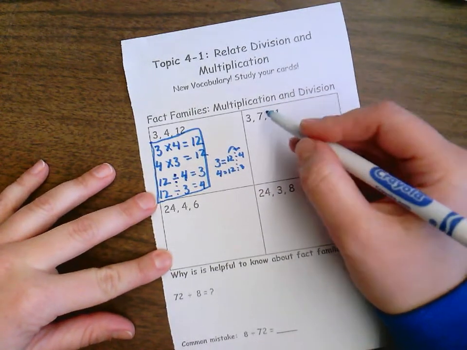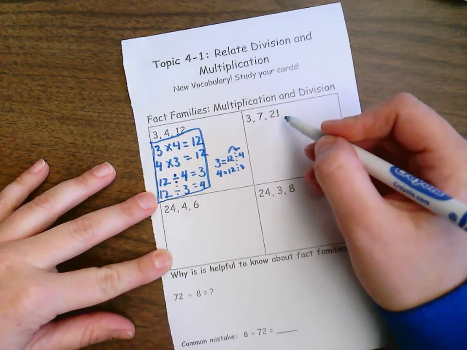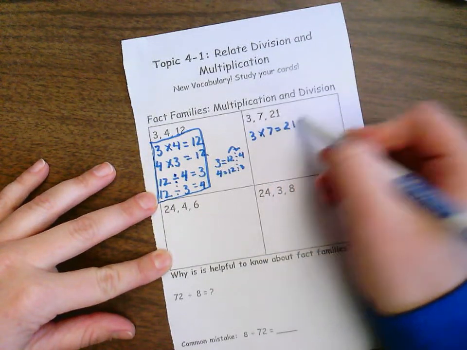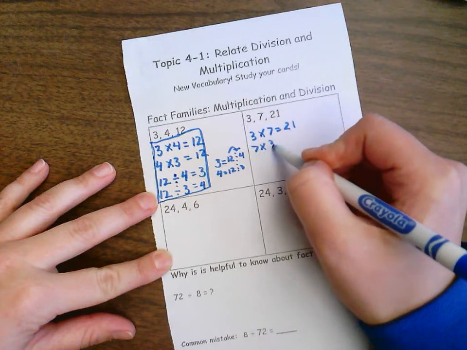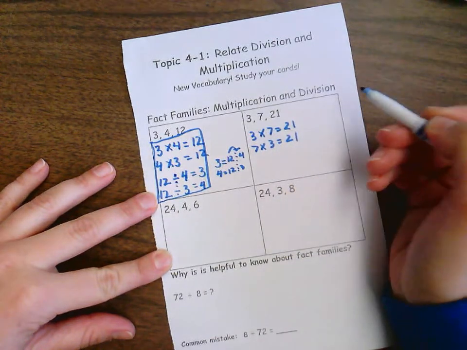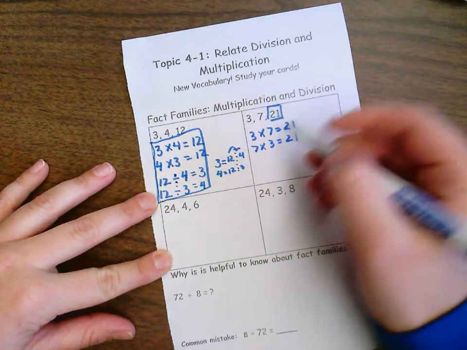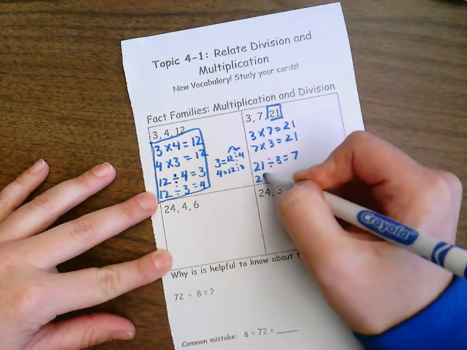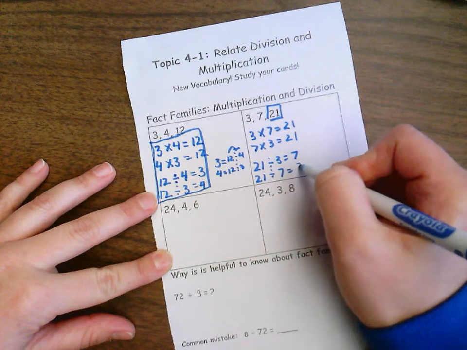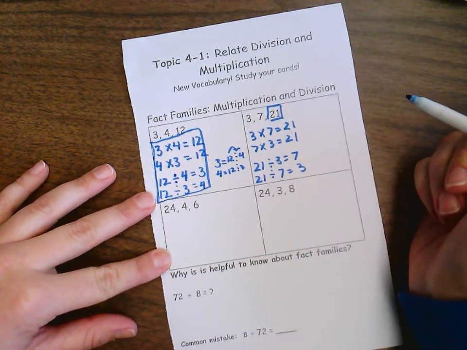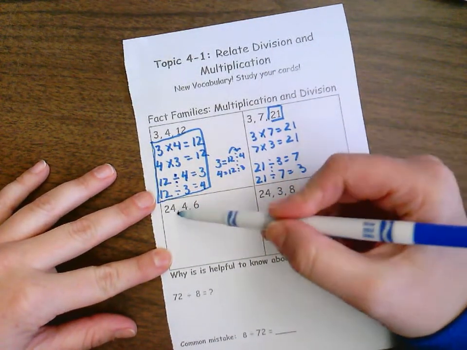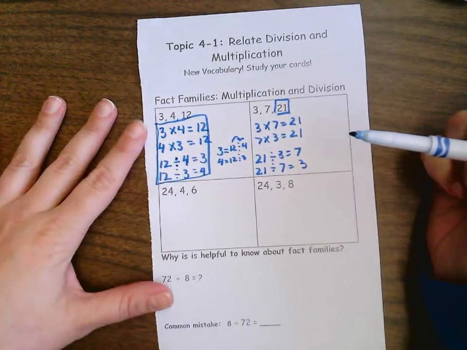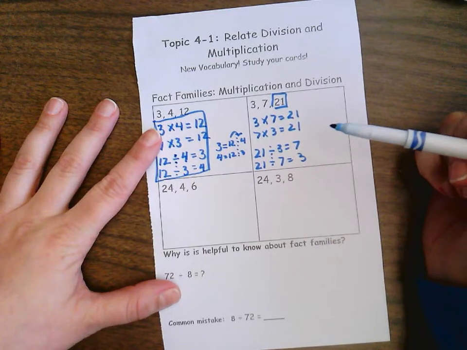Let's try another one. 3, 7, and 21. I know my 2 smaller numbers multiplied together will give me that larger product, and I can switch the factors around. And again, now I'm going to start with that larger number. 21 divided by 3 equals 7, and 21 divided by 7 equals 3. Take a moment now to pause the video and try to complete these 2 fact families on your own, and then come back to check.